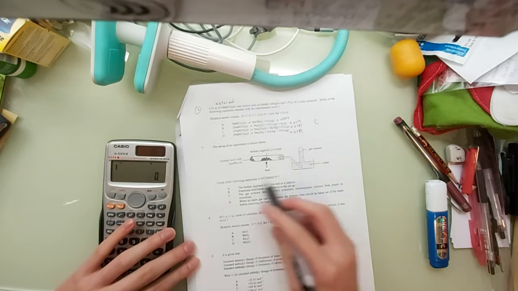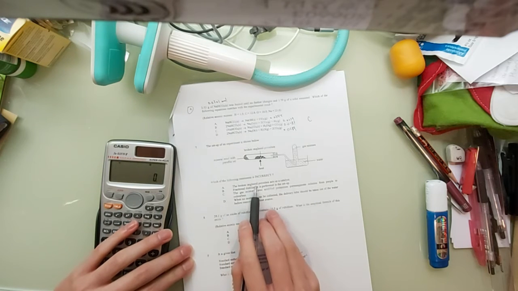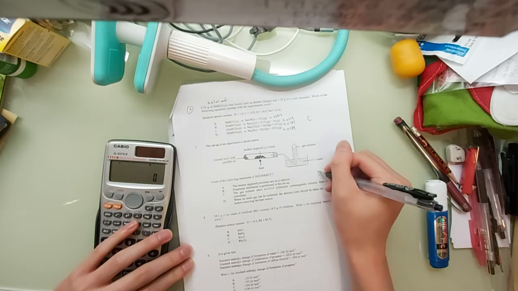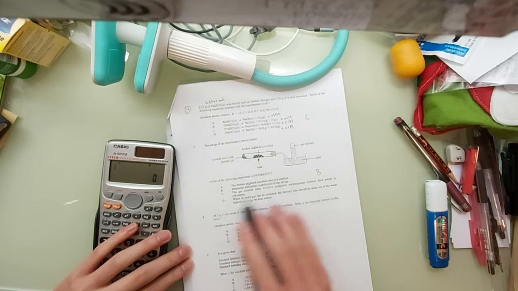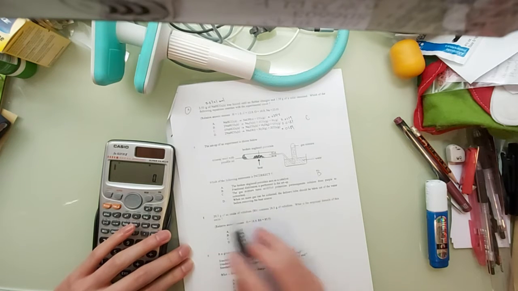The setup of the experiment is shown below. Alright, so this cracking. Broken unglazed porcelain is catalyst. Yes. Fractional distillation is performed in setup. Wrong, it's B. This is right because there are alkenes. No more gas collected. Yes, this is right.